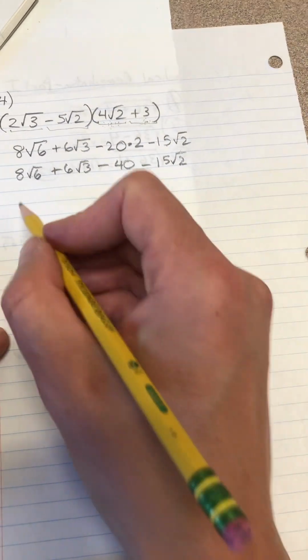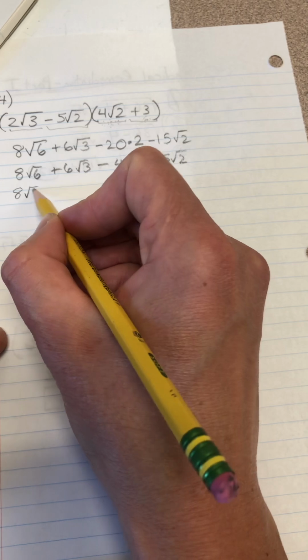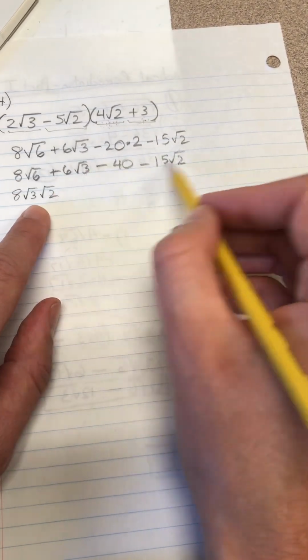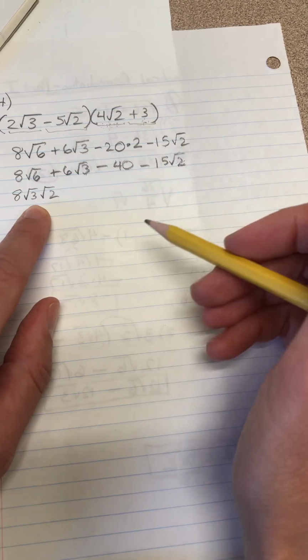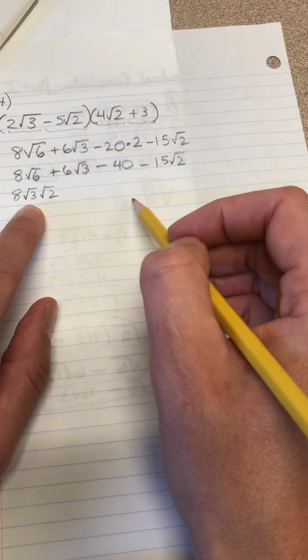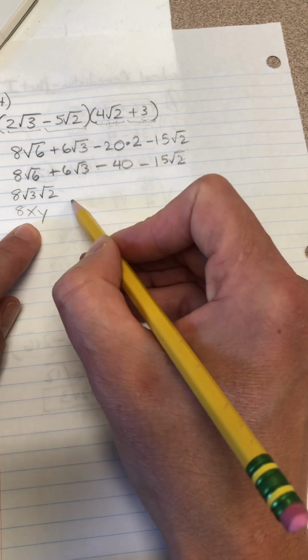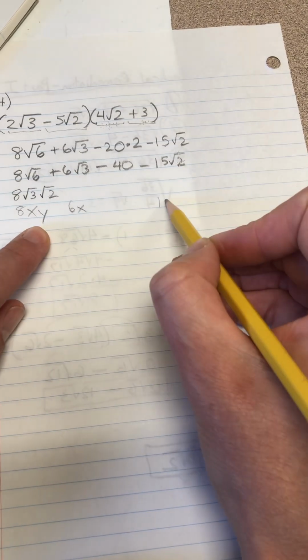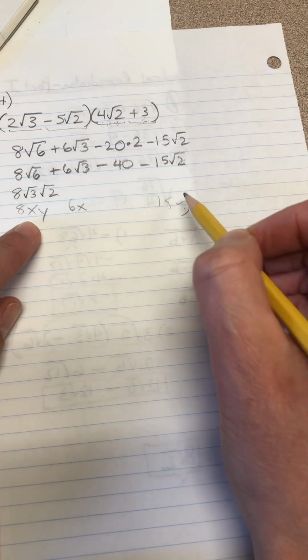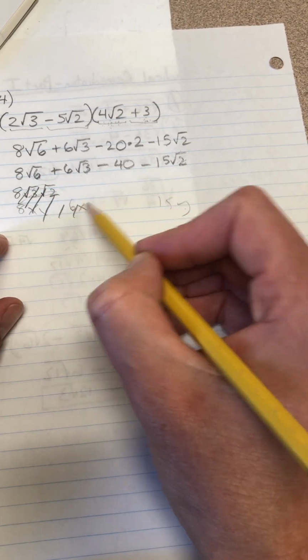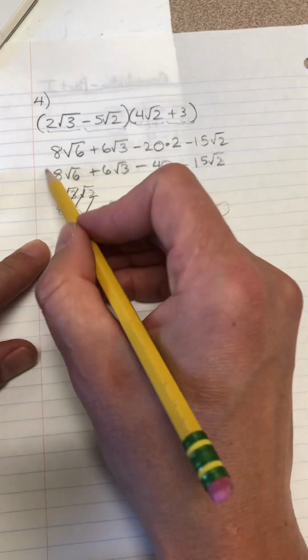Now you might look at this problem and say, well, wait a minute, 6 can break down into 3 and 2. Can we somehow combine like terms here because there's 3's and 2's? Not really. These aren't like terms. This is like saying 8xy, this is saying 6x, and this is saying 15y. They're not like terms. So breaking this down into non-perfect squares is a waste of time. This is as far as we can go.